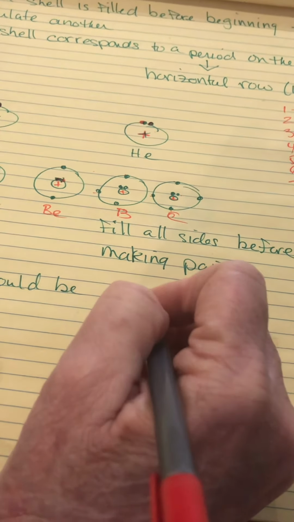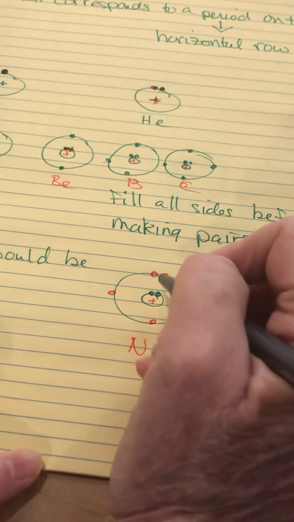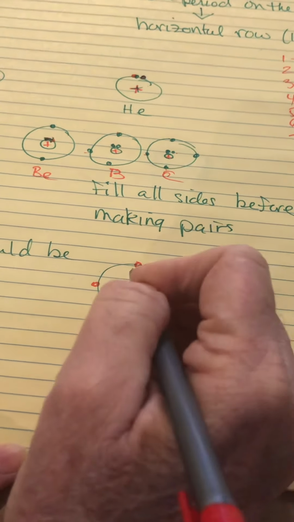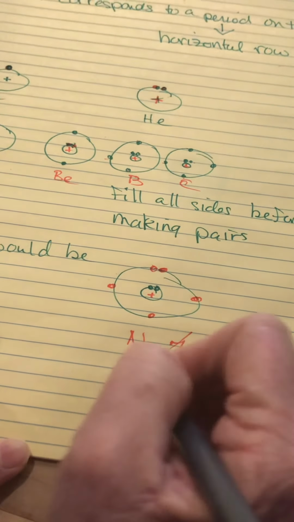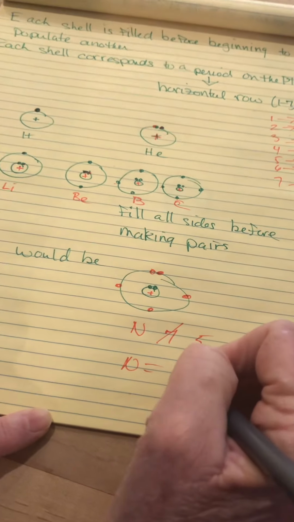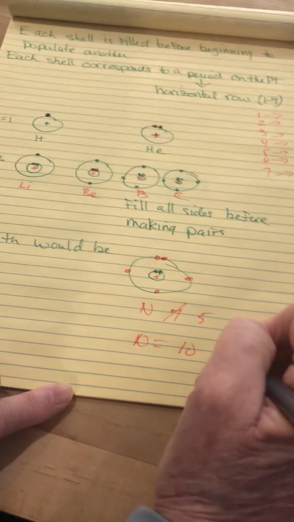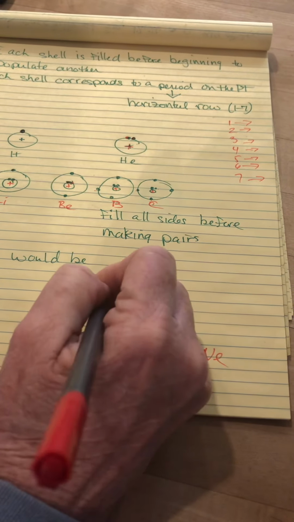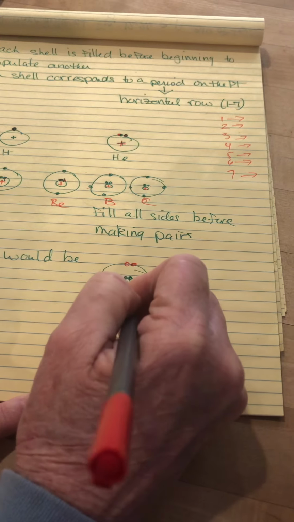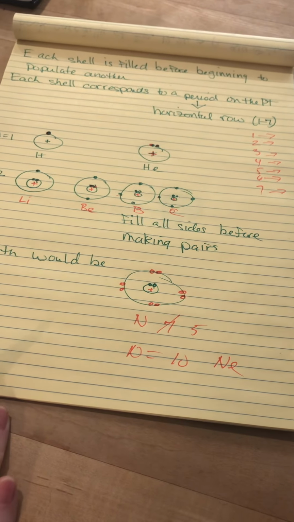I think your book does this one first, but in reality, it doesn't matter. You just pair them, one at a time until they're all the way filled. So if you went up to n equals 10, which would be neon, we've got 7, we would then go 8, 9, 10 until they were all filled, and then we'd go up to another shell, the n equals 3 shell.